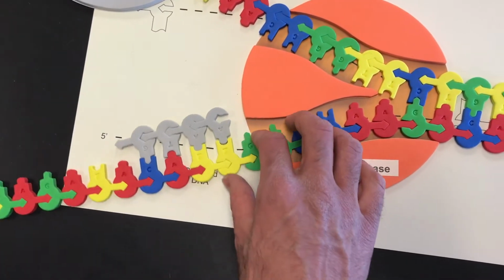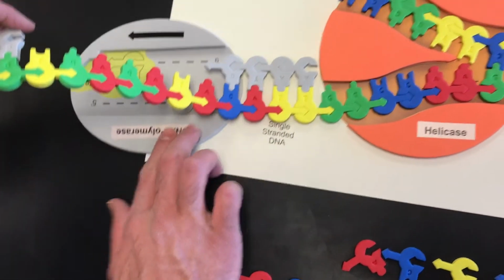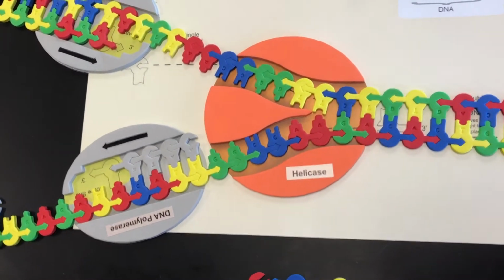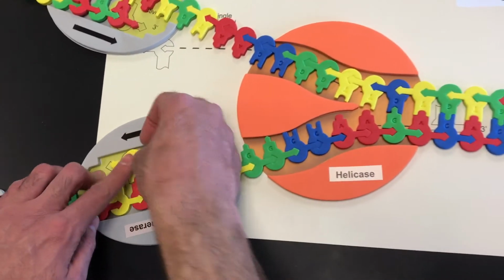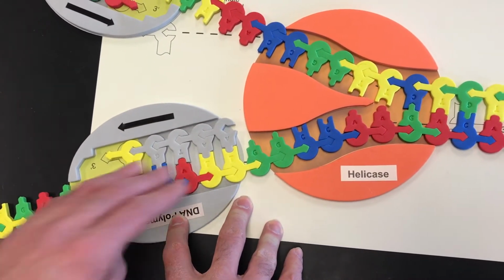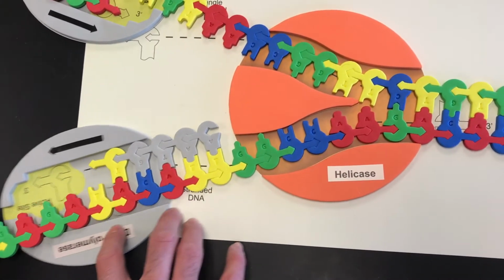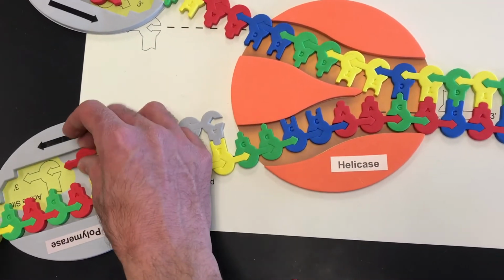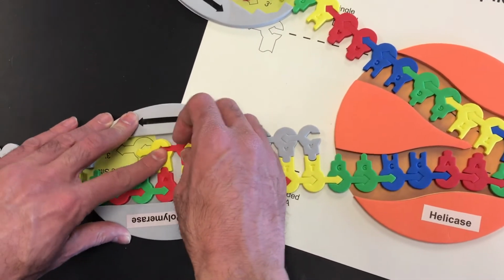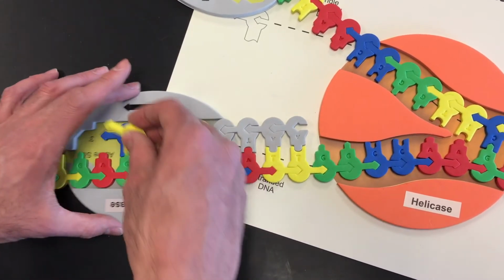And then another DNA polymerase is going to come in and add complementary nucleotides and continue. At this point, we're synthesizing this lagging strand discontinuously as a series of fragments called Okazaki fragments. This one's going to keep getting built again in the opposite direction as the leading strand, but still in that 5' to 3' direction.